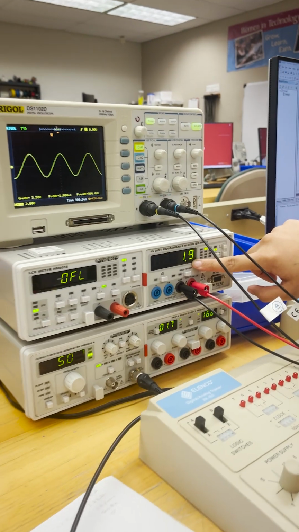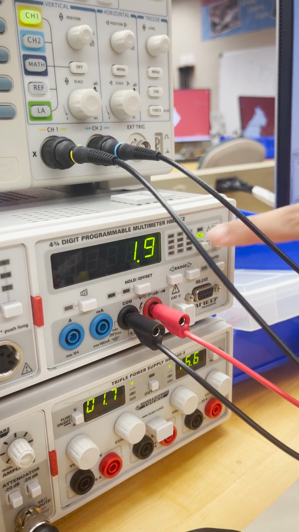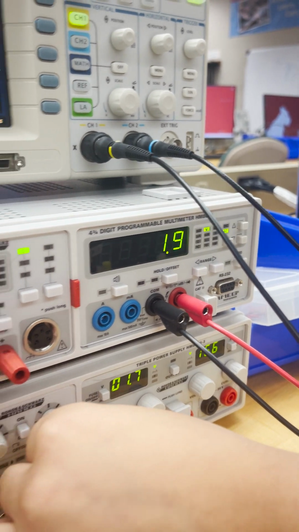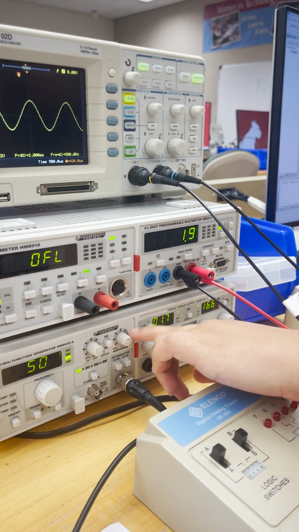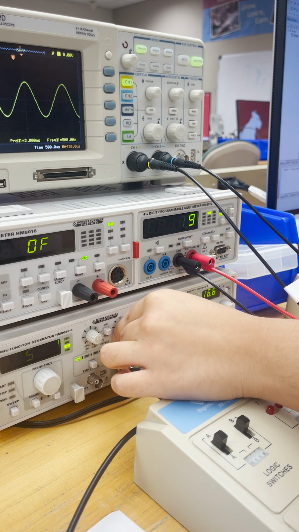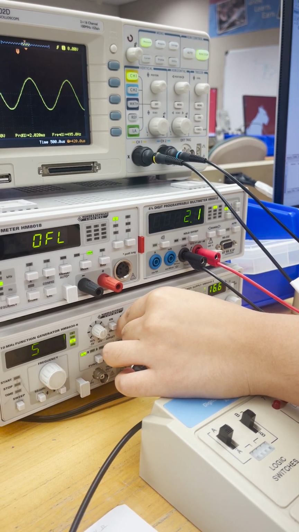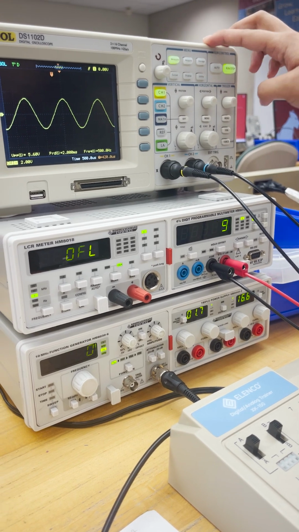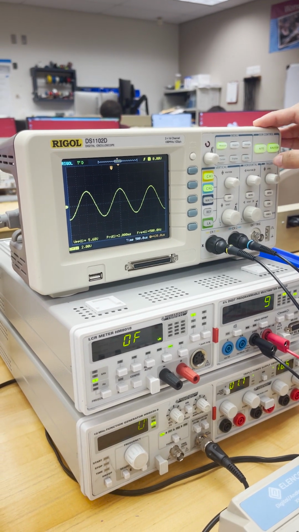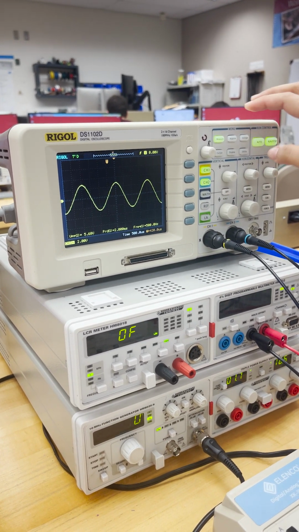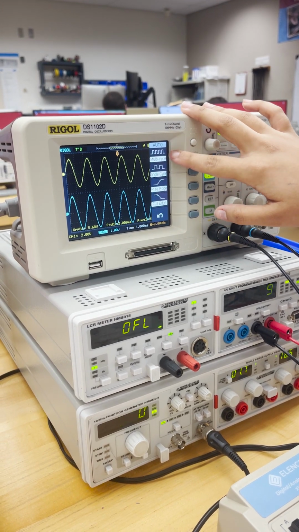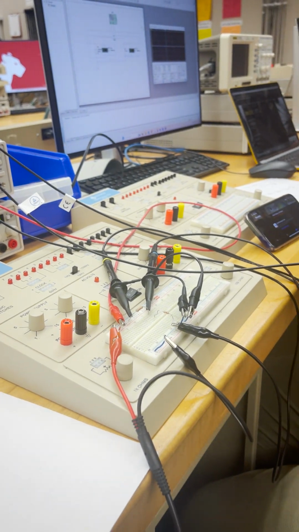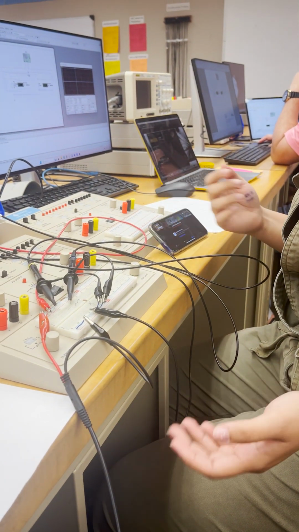For our multimeter, we decided to go with a 1.9 volt. If this wasn't already set, the way we could set it up is touching this little knob, and we could actually adjust where we would want it to. Then our oscilloscope, we would just hit auto, making sure it's showcasing the right channels and it's working properly. And that's our bench setup.